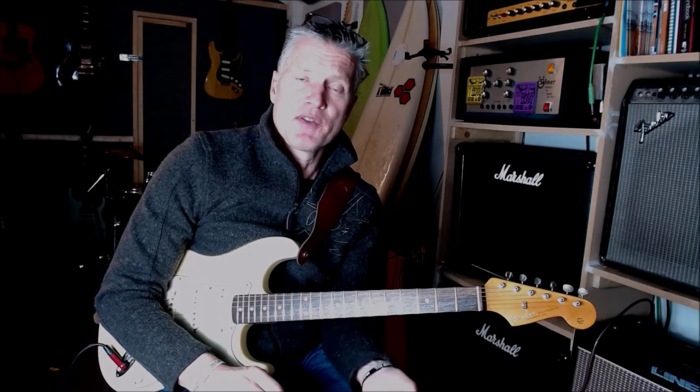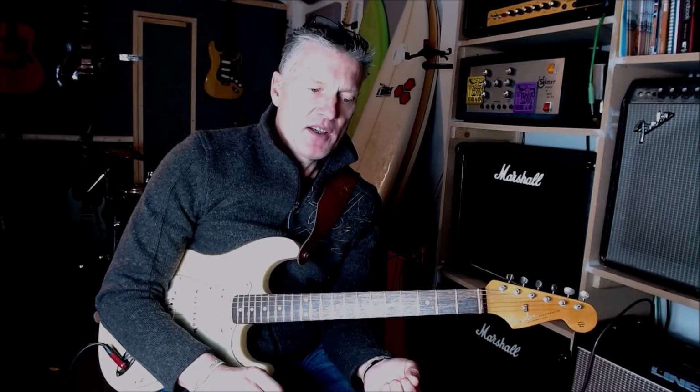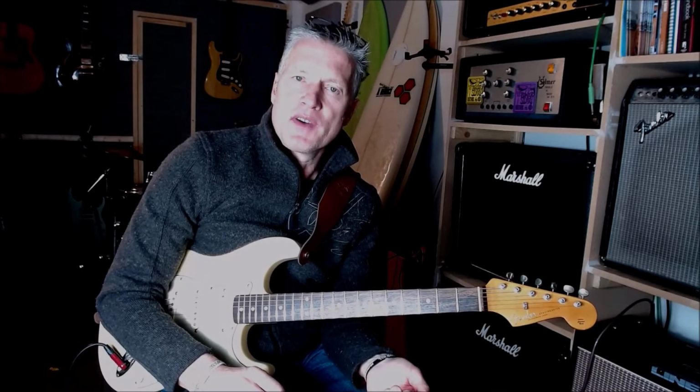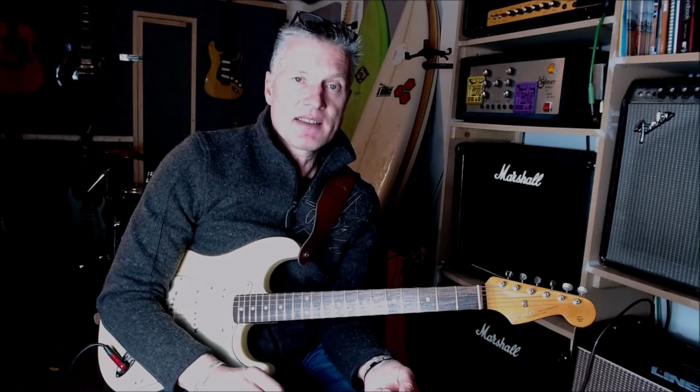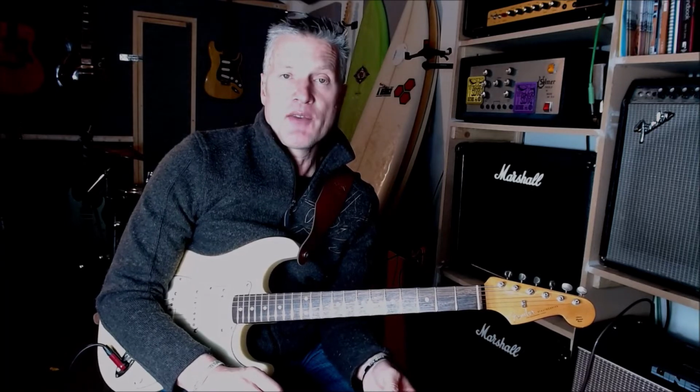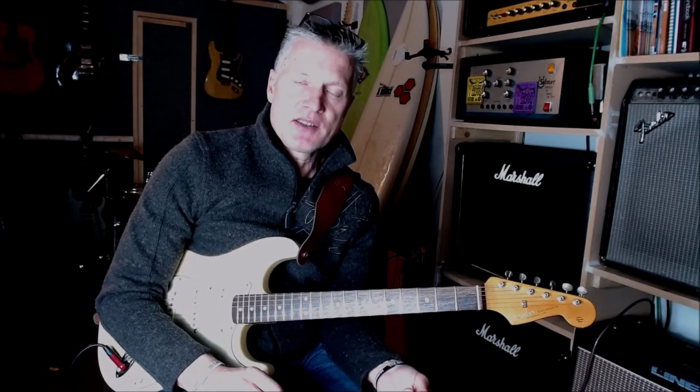Then you've got the 4 and the flat 7. They're, if you like, a tiny bit of spice on top of your chord tones. Your chord tones are like your bread and butter. They're going to sound great. Your 4 and your flat 7, you need to be a little bit more careful with them. They're going to add a little bit of flavour to your playing. So this is the way to think about the pentatonic scale.